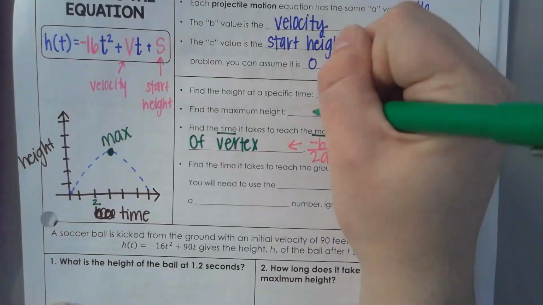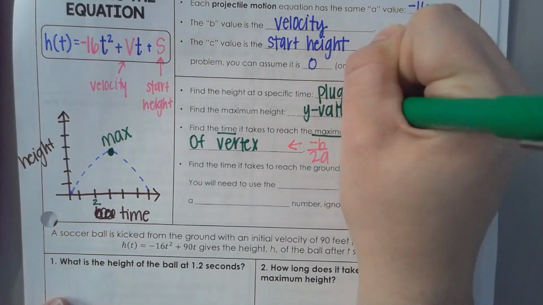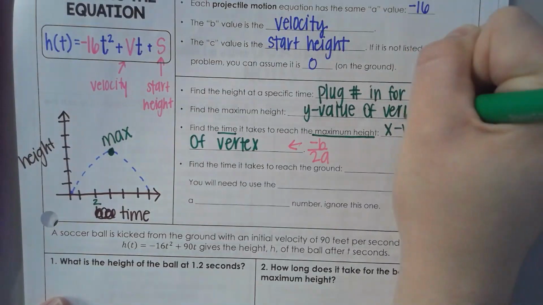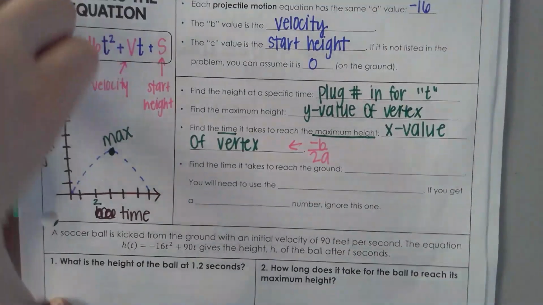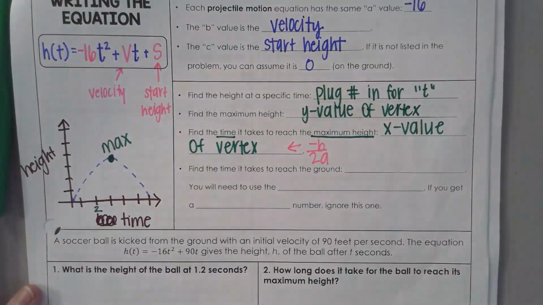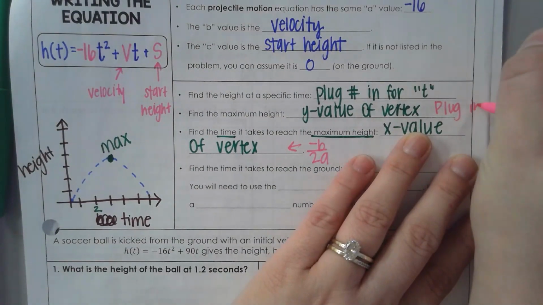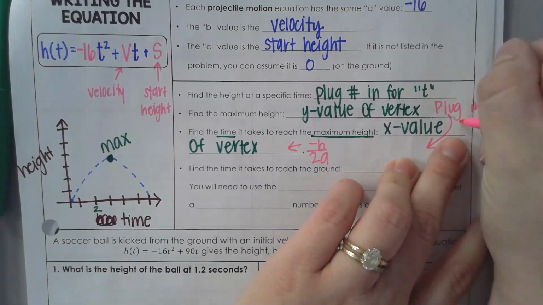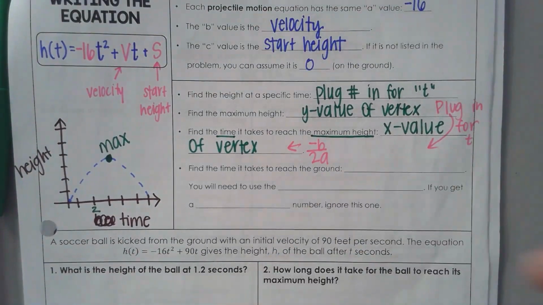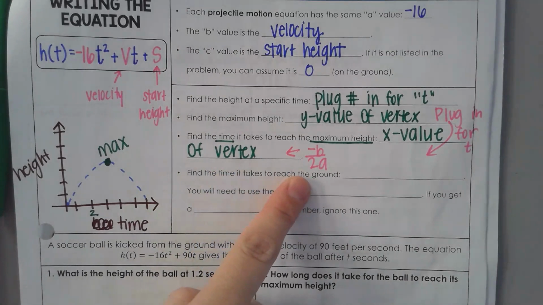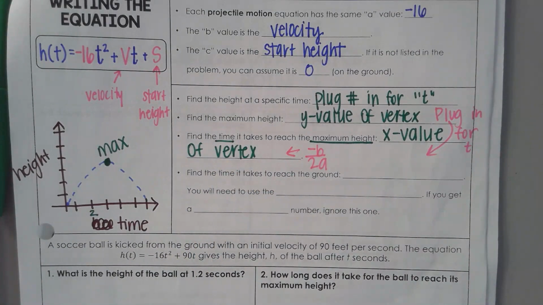So back up here to the second one. The y value of the vertex. And to do that, we would plug in whatever number we got down there for t. So in order to find, when the ball reaches its tip top, how high that is, we first would have to do the negative b over 2a. And I'm probably going to always ask you those together, so you would do them both anyway.